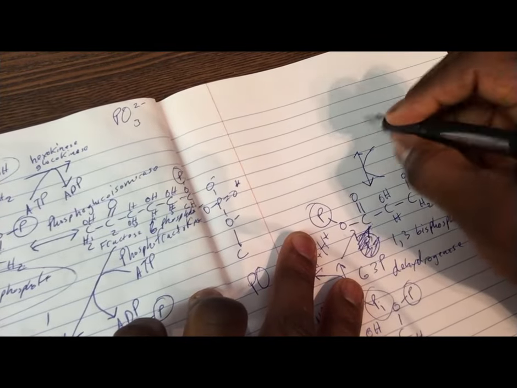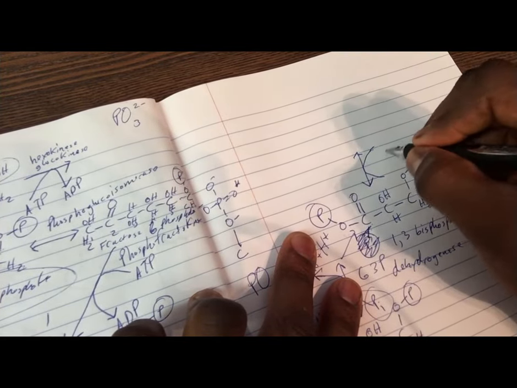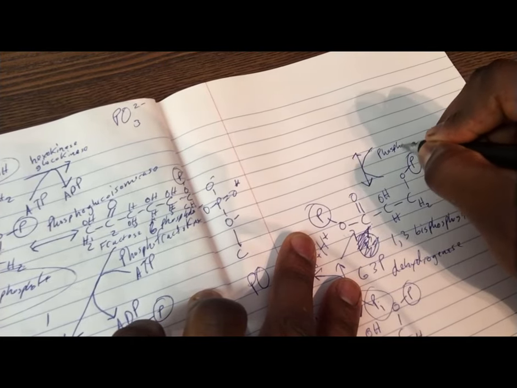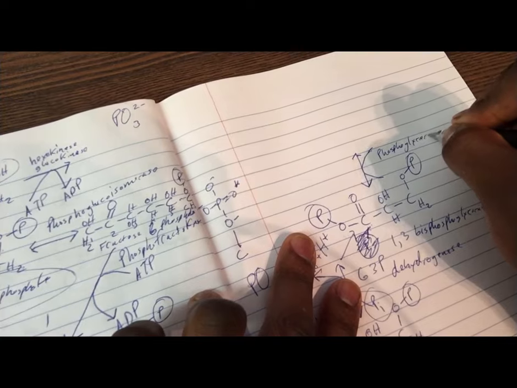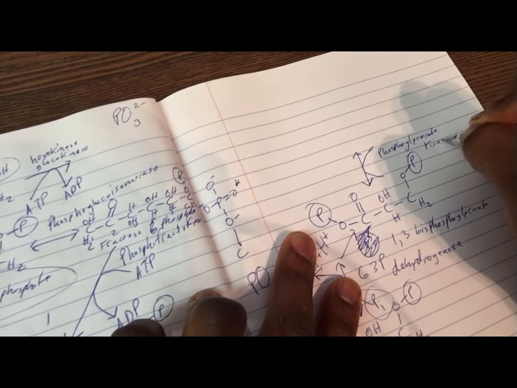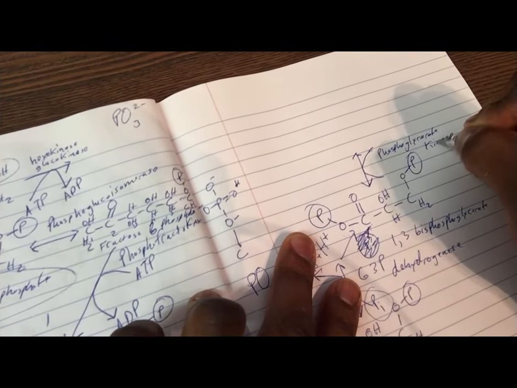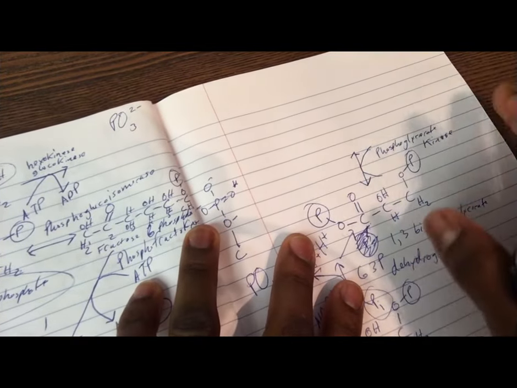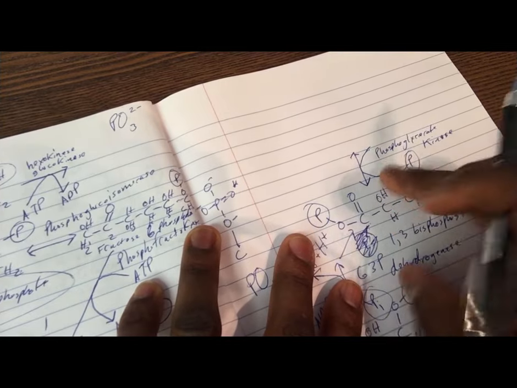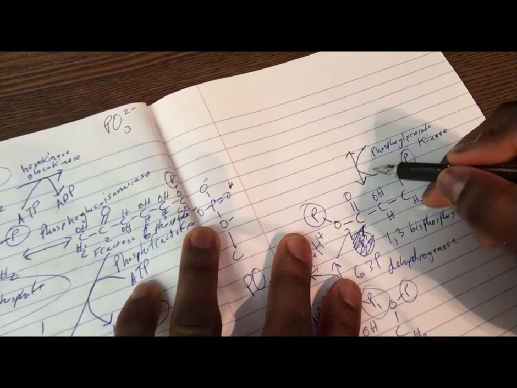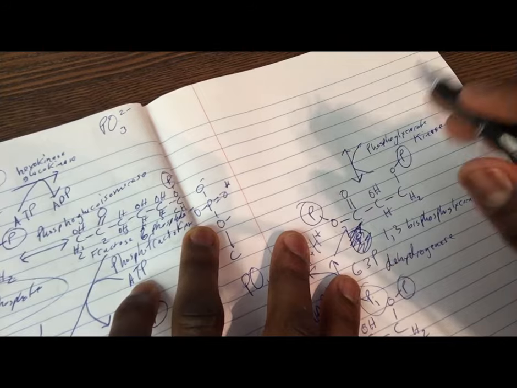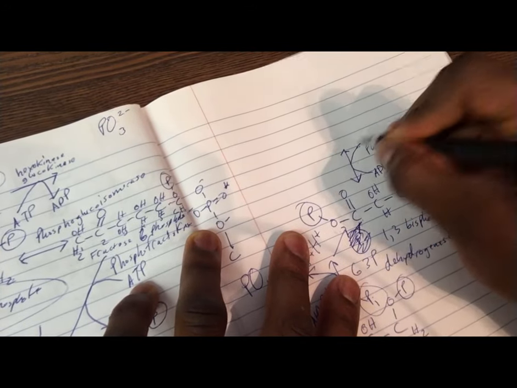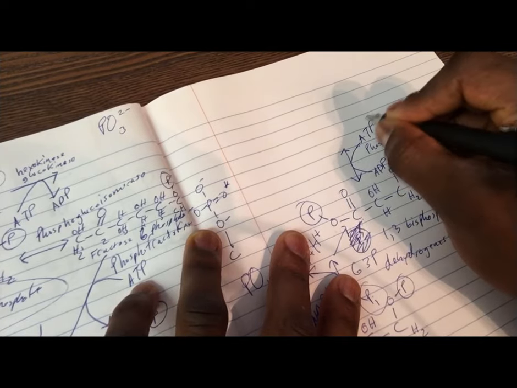Next, we have our kinase. So this is called phosphoglycerate kinase. Kinases add phosphate groups to something, and typically it's going to be a substrate, or to produce a product that's phosphated. Here it will be ATP, so we're phosphorylating ADP. So ADP producing ATP.